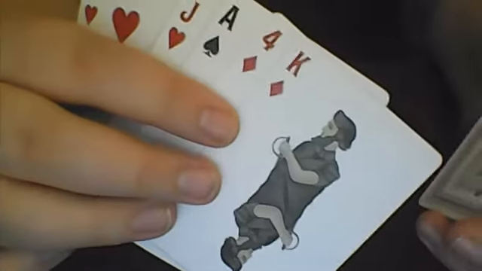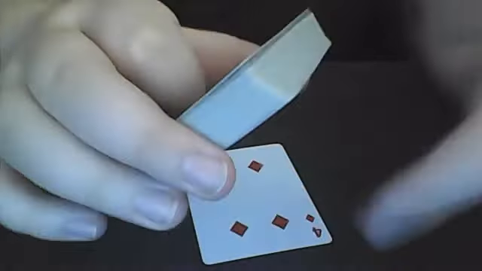And the reason I did this is because I'm going to do the call. Now, I did teach the call before, so I will leave that down below. I will also leave some card controls down below as well. And I will also leave down below the false shuffle I actually used to control their card fifth from the top. So essentially, I had their card on top.